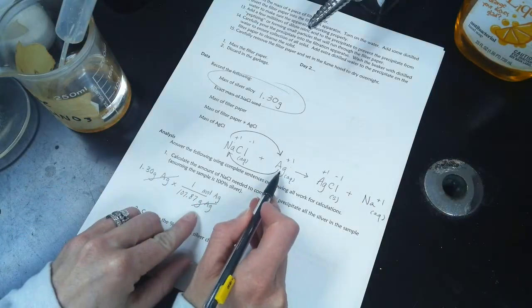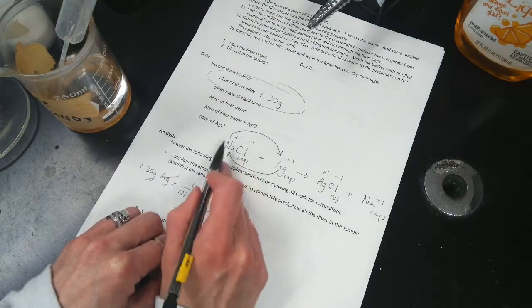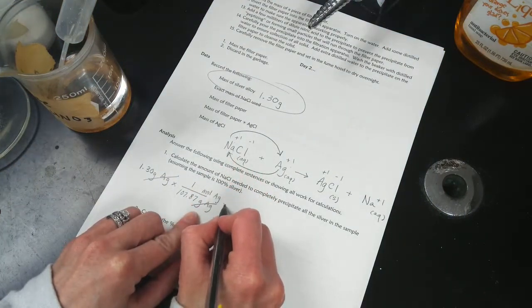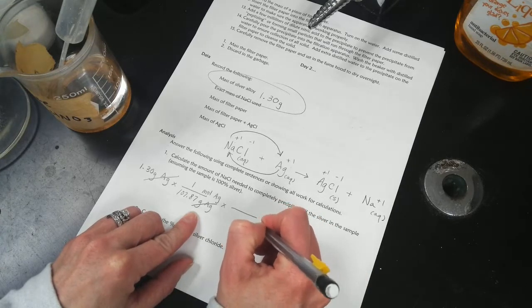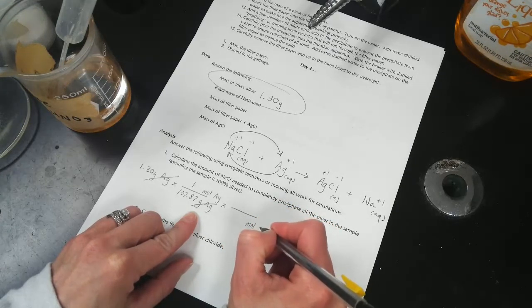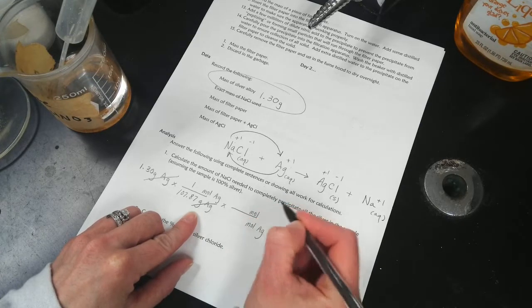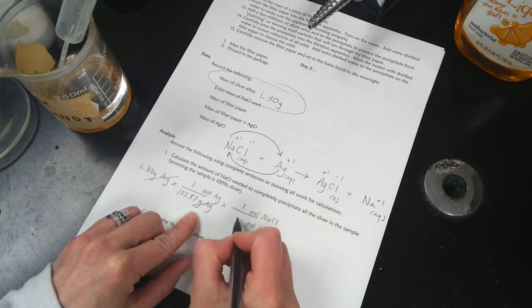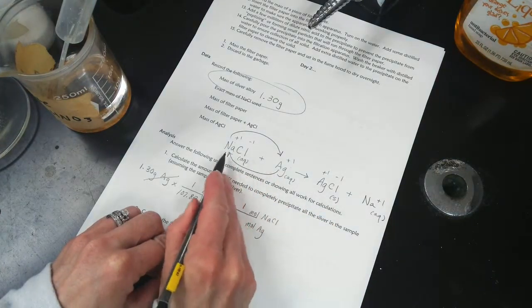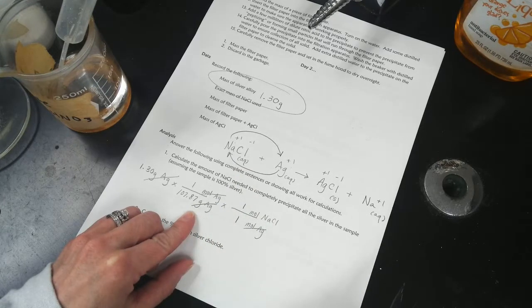Now that I'm in moles, I can switch to any other substance in the reaction. I want to know how much sodium chloride I need. I totally get that this proportion is not going to change my final mathematical answer, but I'm kind of a freak about my units canceling, and so I really enjoy this part. It's a 1-to-1 mole ratio. That would be the ratio from the balanced equation. Moles of silver are out.